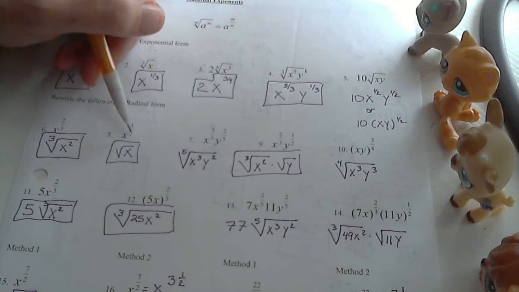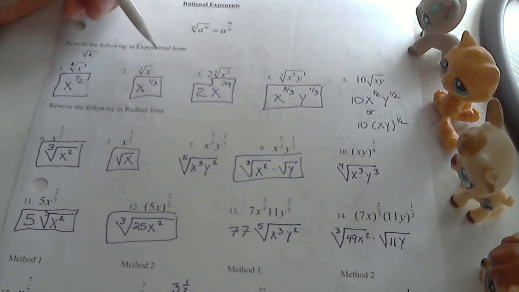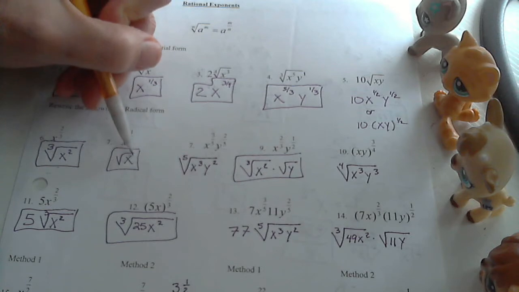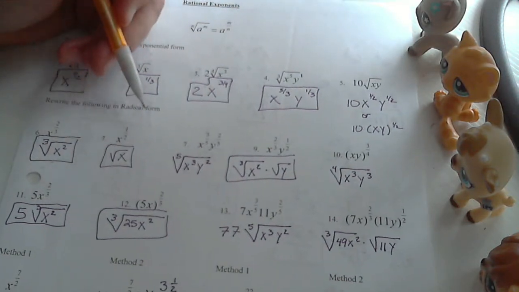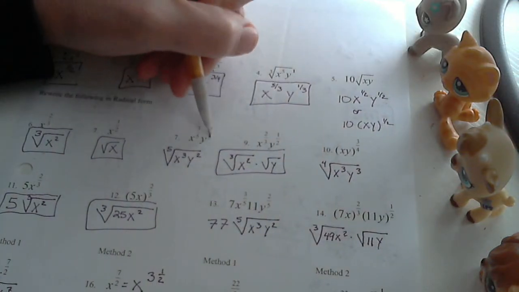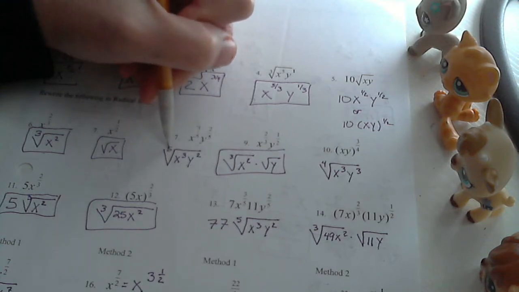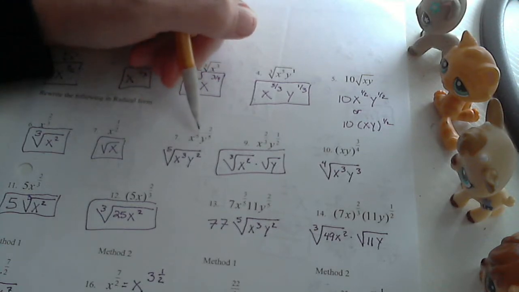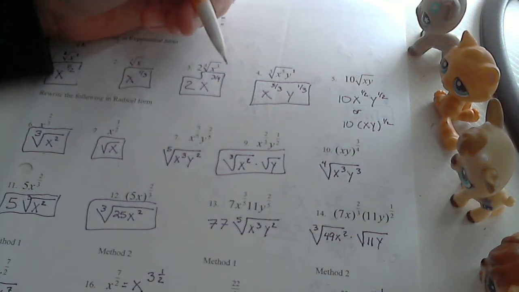The case again where we don't necessarily have to write the 2. Everybody just agrees throughout the world. If you see something with a radical, if there's no index, that index is agreed to be 2. Same thing, the exponent on x is 1, so it just becomes the square root of x. If you have the same denominator here, we can just put one radical with the 5 and put both of these inside. So x to the third, y to the second.